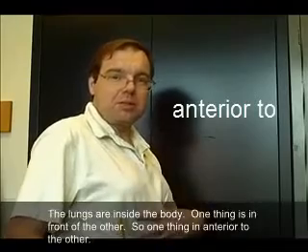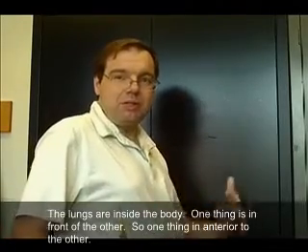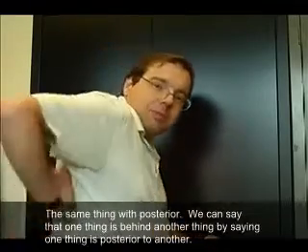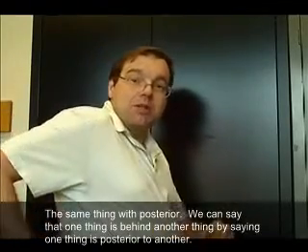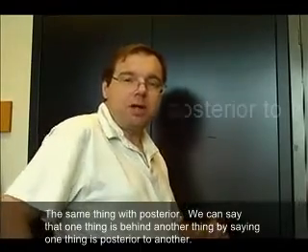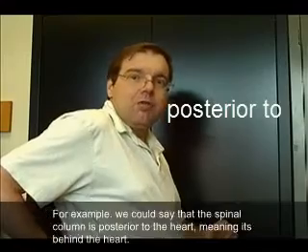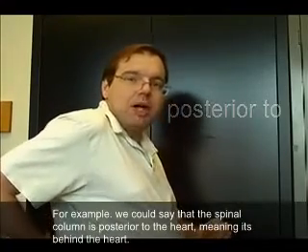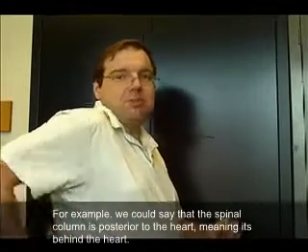The lungs are inside the body. One thing is in front of the other, so one thing is anterior to the other. Same thing with posterior. We can say that one thing is behind another thing by saying one thing is posterior to another. For example, we could say that the spinal column is posterior to the heart, meaning it's behind the heart.